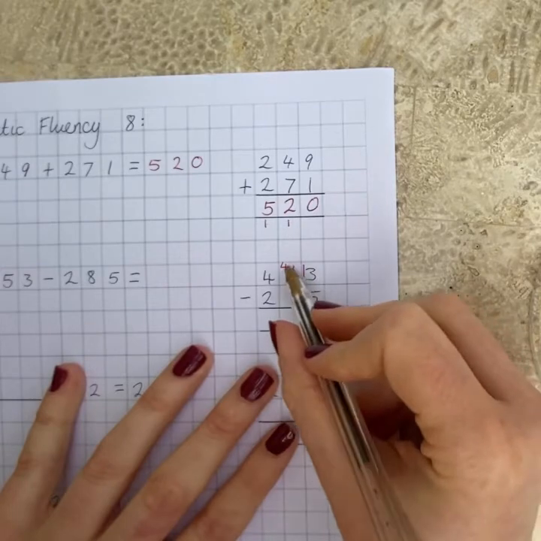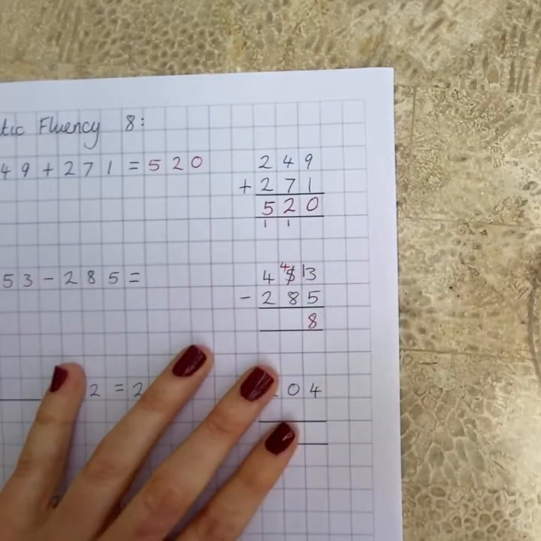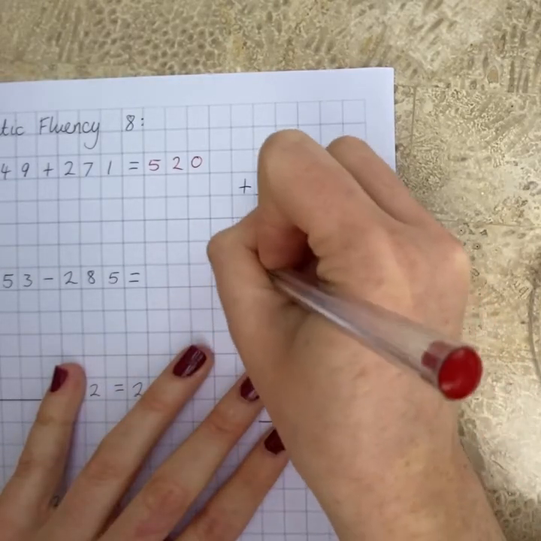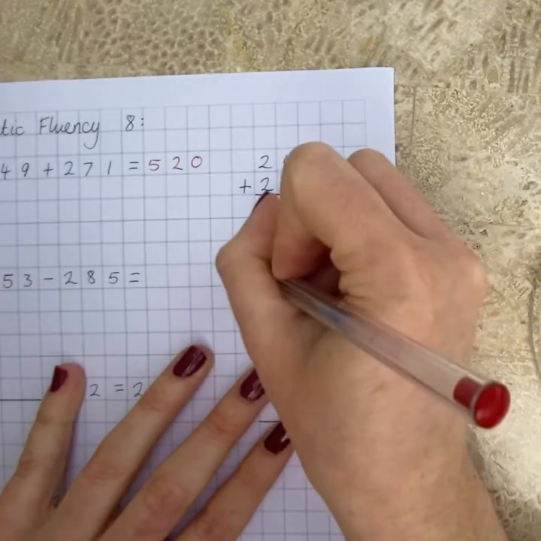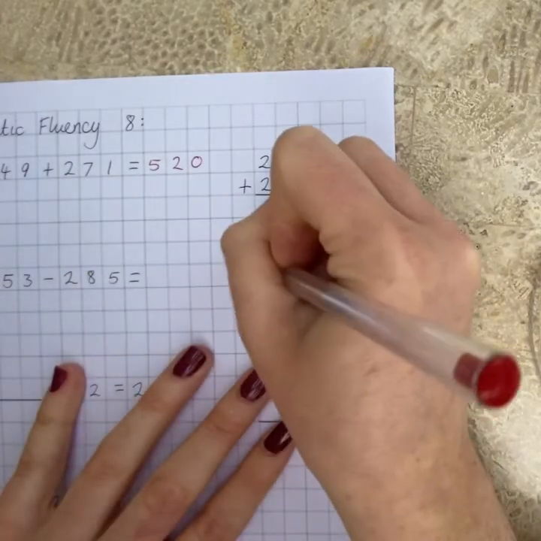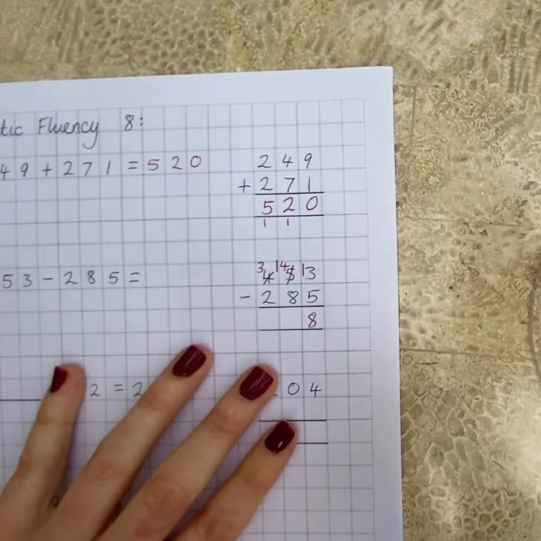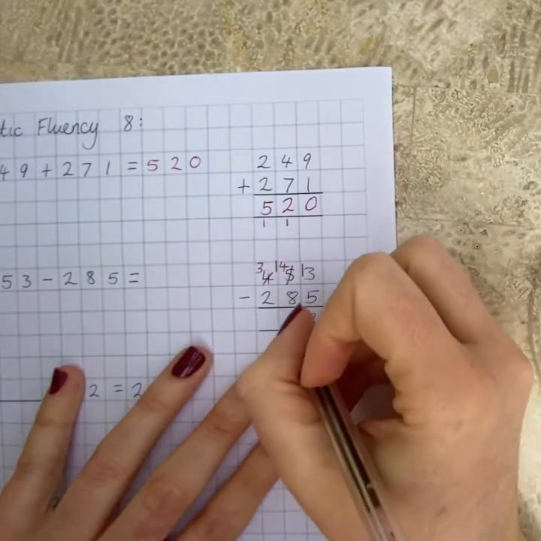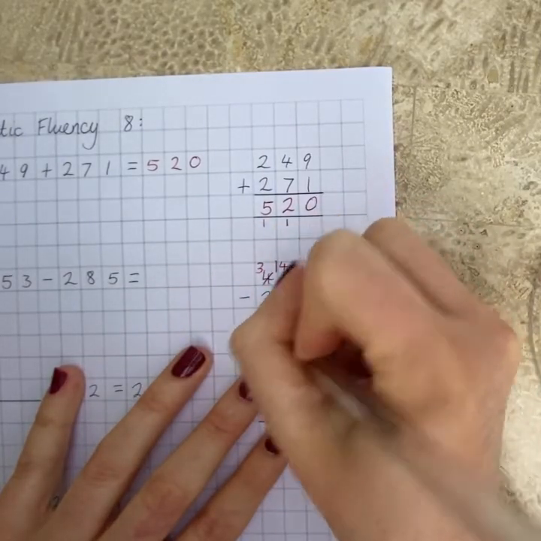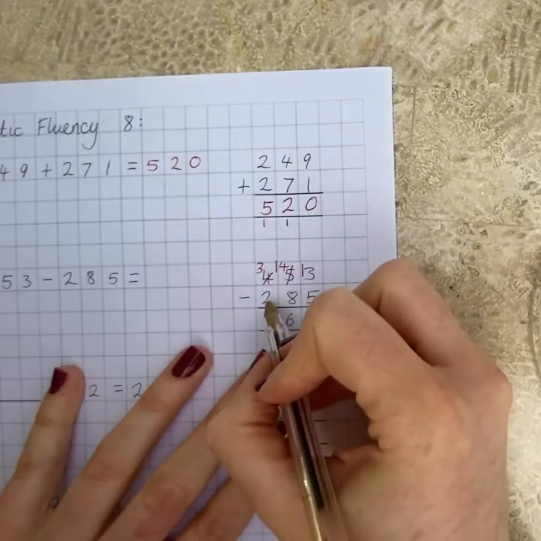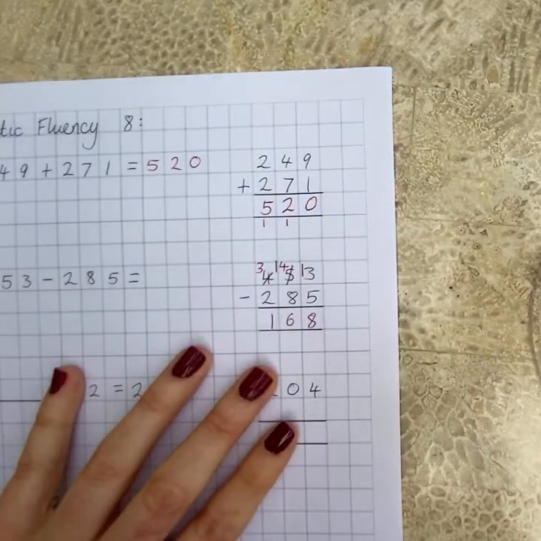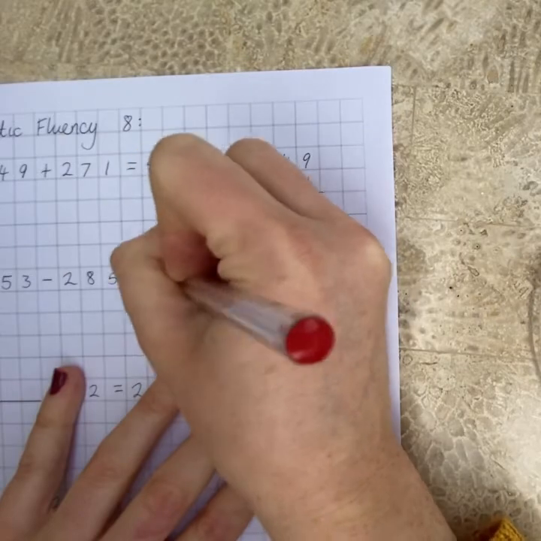Now 4 take away 8, right, we're going to now need to regroup the hundreds. So we'll regroup 400s, we'll keep 3 of them here, and we'll put 1 over here, so now we've got 14. So 14 take away 8 is 6. Then 3 take away 2 is 1, 168.